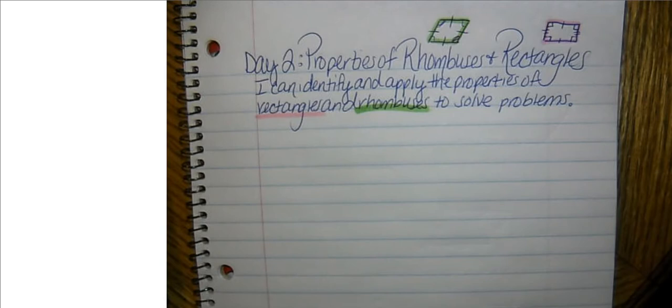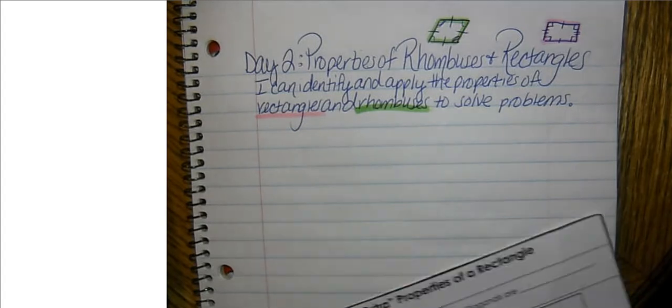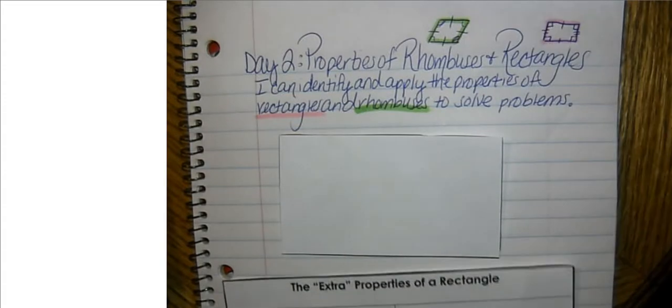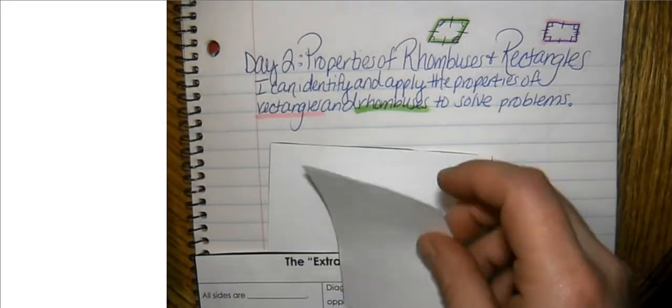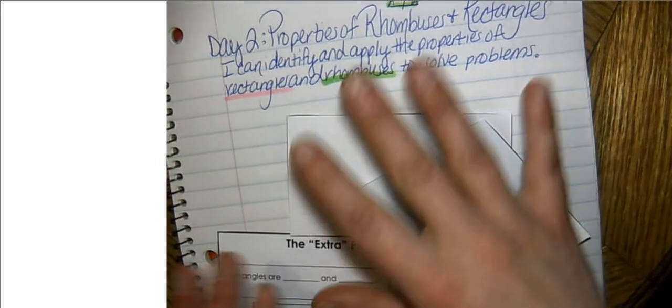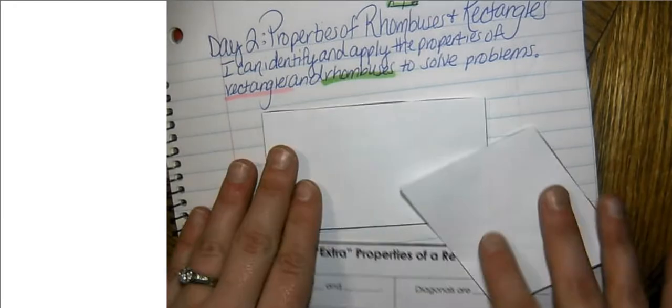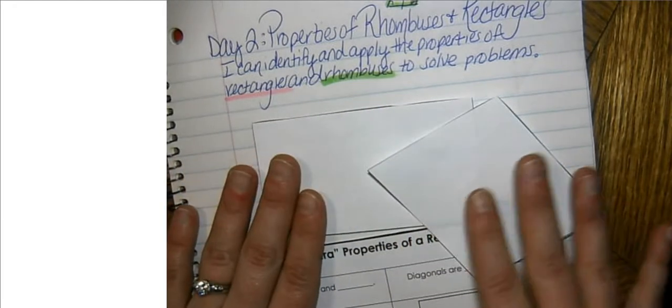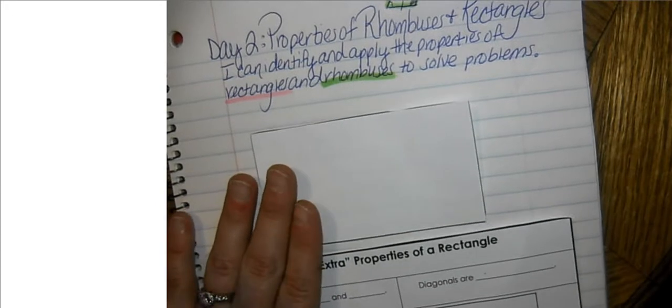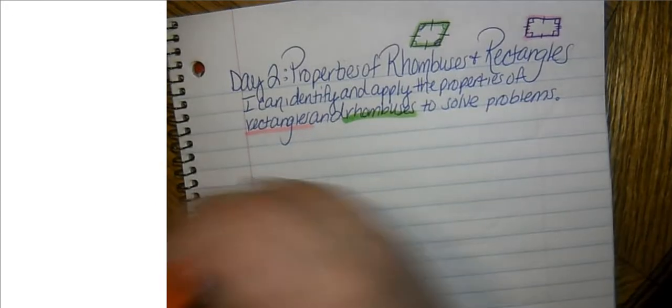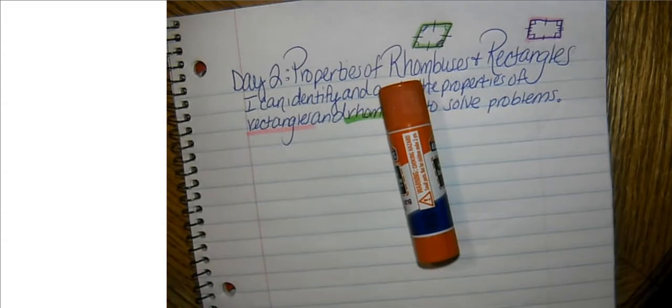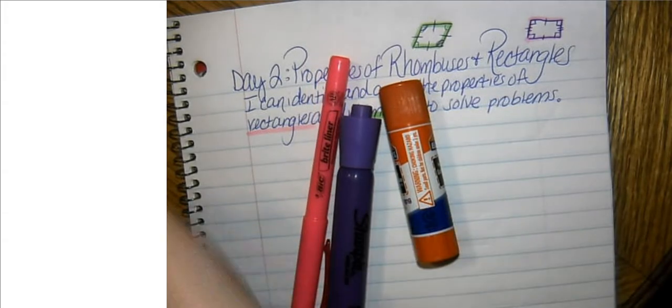Before we get started with today's lesson, you're going to need the cutouts for rectangles and rhombuses. The very first lesson is going to be about rectangles, and then we'll head right into talking about rhombuses in our next lesson. So please make sure that you have all of these cutouts ready to go for our lesson. This lesson is going to be split up into two videos, one based on each of the shapes. So this one's going to be based on rectangles first, and then we'll talk about rhombuses in the next video lesson. You are going to need a glue stick, some colors, and something to write with.